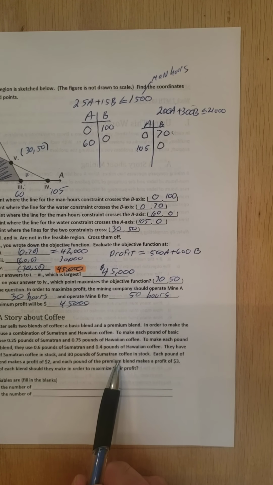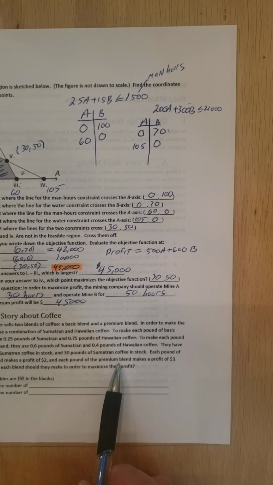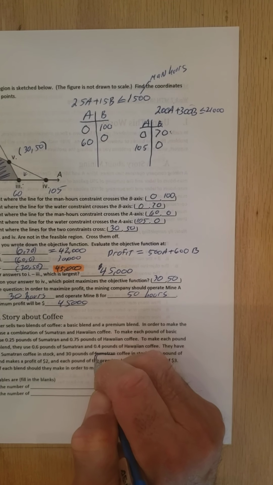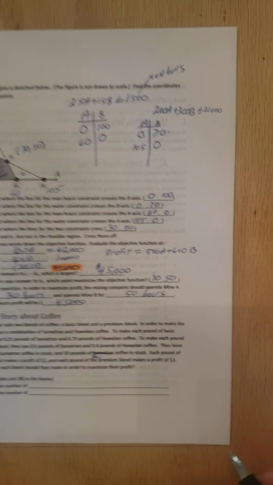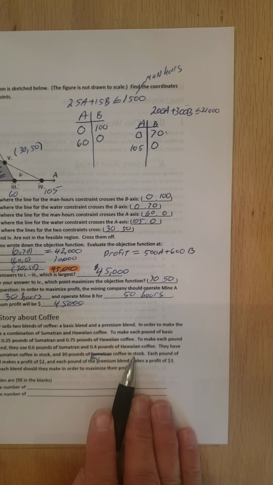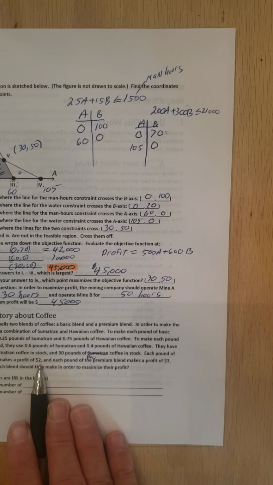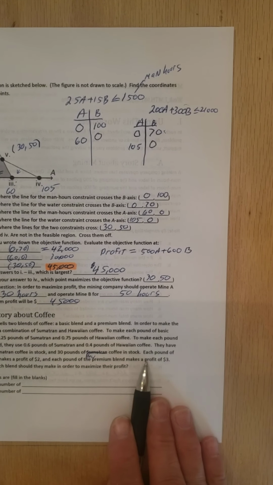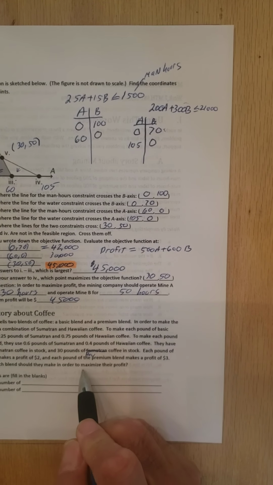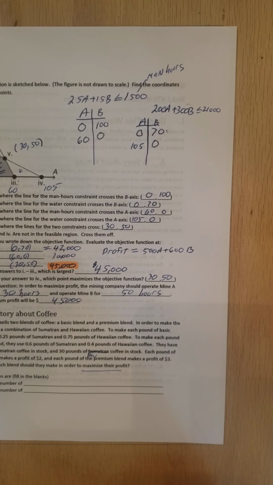The 30 pounds of this has to be Hawaiian. Change this to Hawaiian. I'll try to change that on your sheet. And 30 pounds of the Hawaiian coffee in stock. Okay? Each pound of basic blend makes a profit of $2. Each pound of premium blend makes a profit of $3. So again, we're trying to maximize my profit. So there's my objective function in this last sentence.